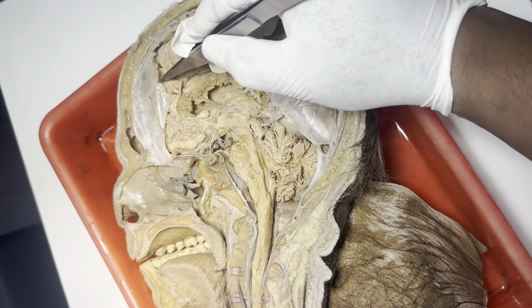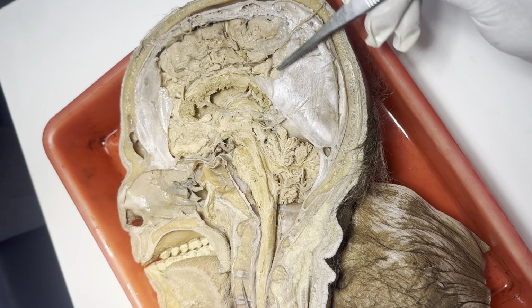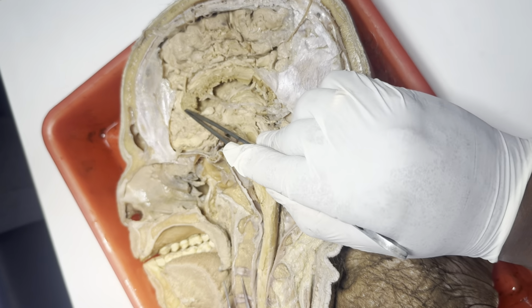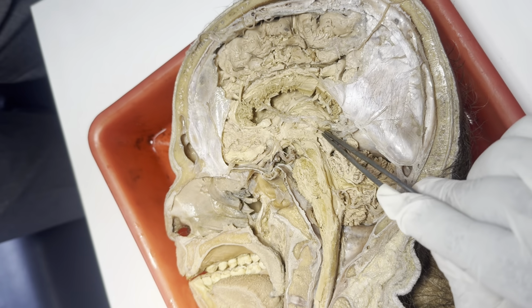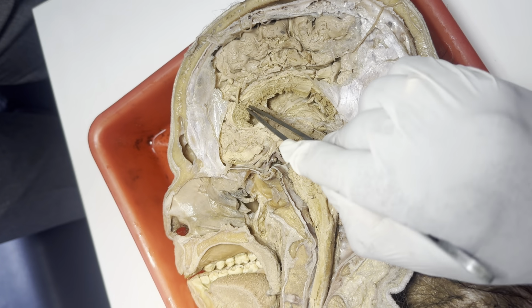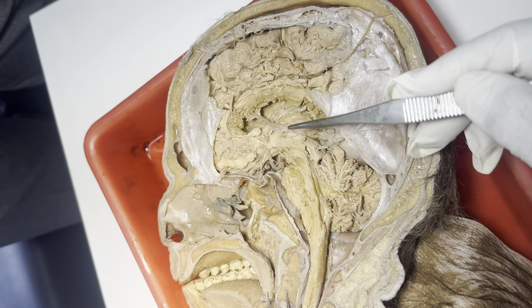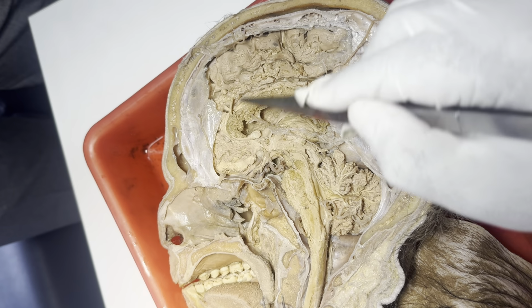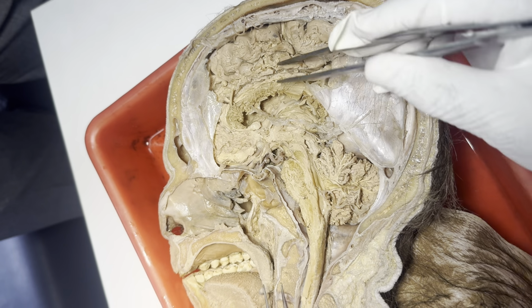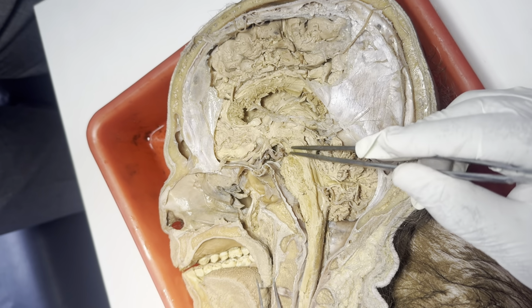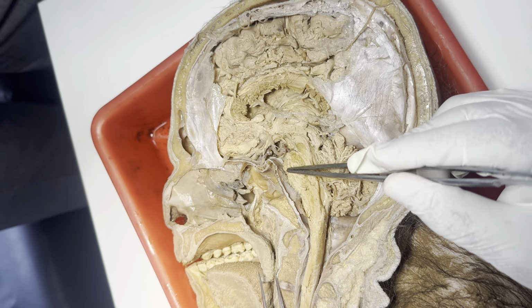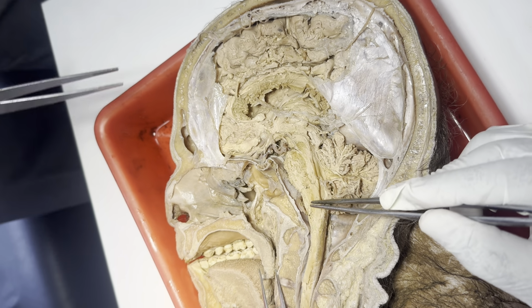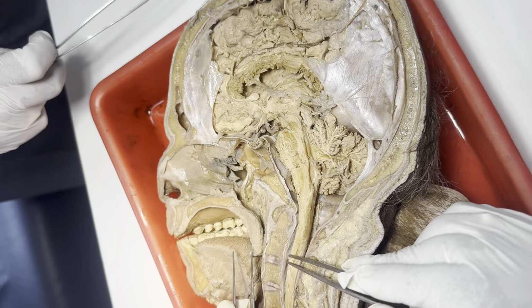You can see that we have the medial surface of the brain. Here you can see that this is the corpus callosum, right? The corpus callosum is going to join together, or acts as a bridge between, the two cerebral hemispheres. Then coming downwards, you can see over here the brainstem. We have the pons, we have the medulla, and then the spinal cord.